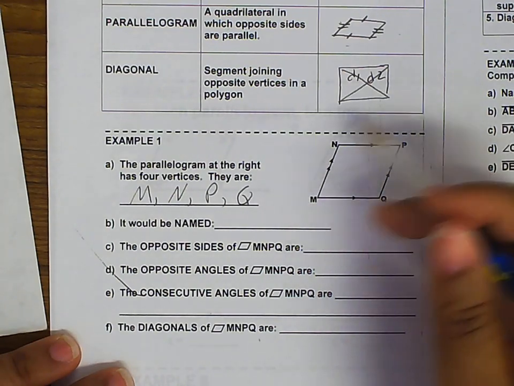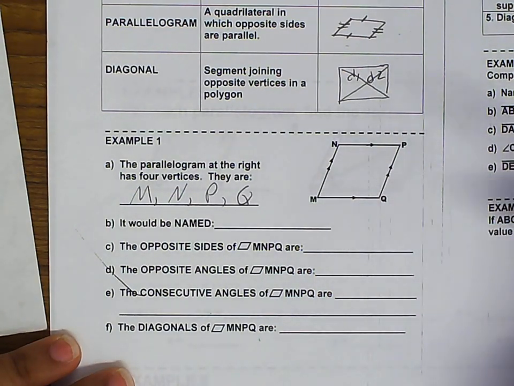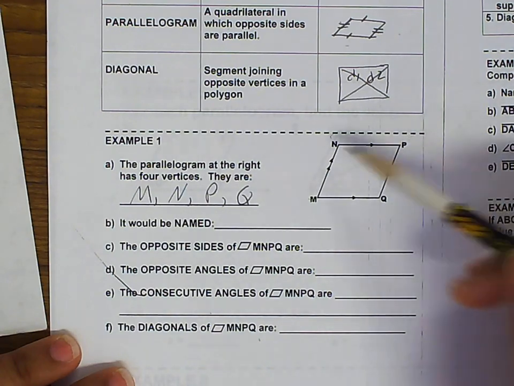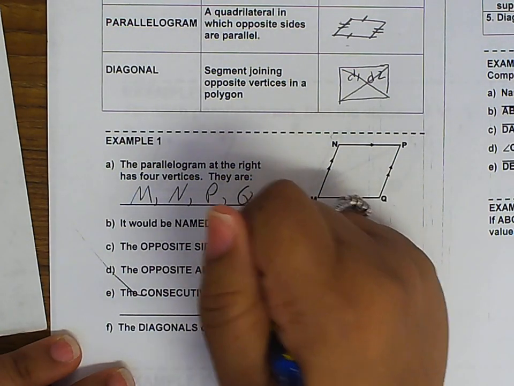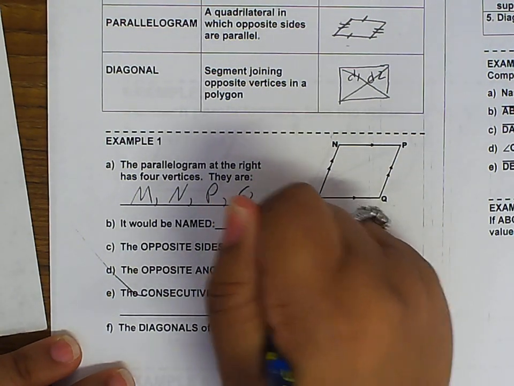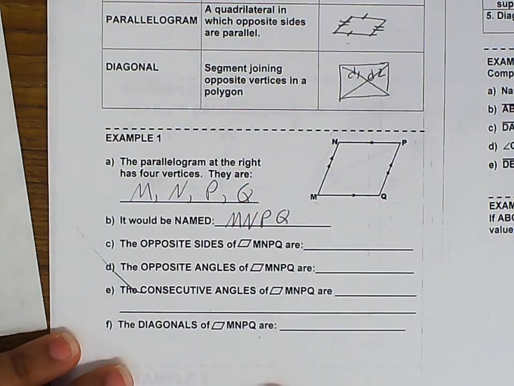You name the quadrilateral by 4 letters, but you want to just go in order. So whatever letter you start with, M, N, P, Q, or you can do N, P, Q, M. Just make sure you're not crisscrossing. So I'm going to just call mine M, N, P, Q.